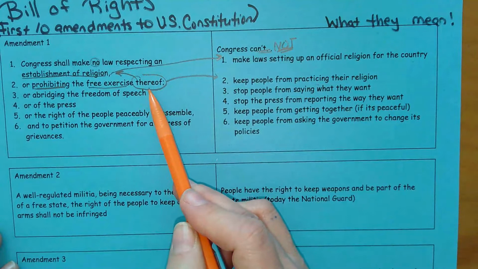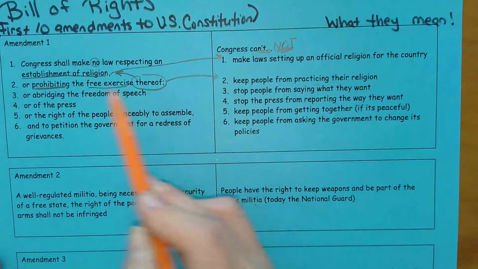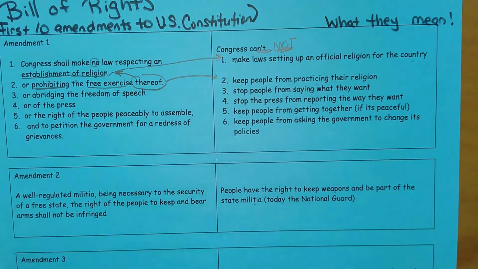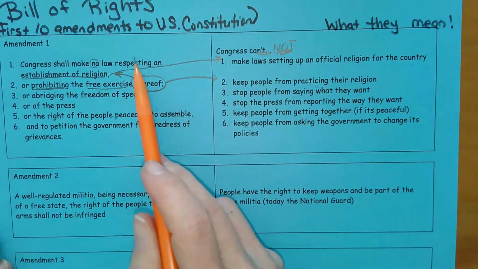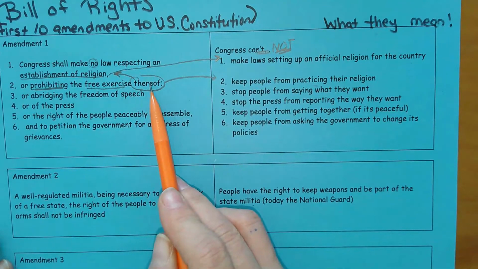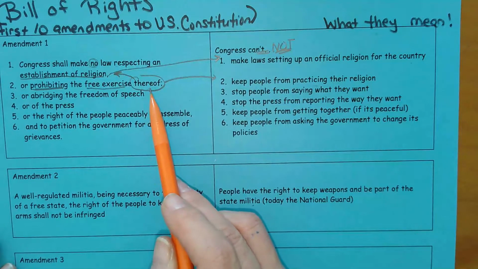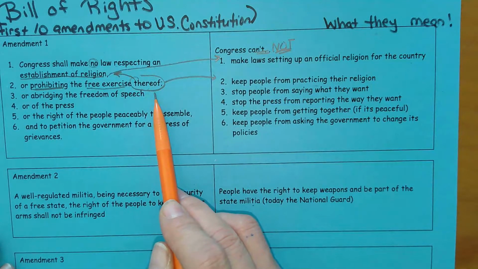So those two are both about religion, what you believe about God, the importance of life, how you worship, what happens after we die, how the world came into being, why we are here. All of those are very important parts of different religions, and according to the First Amendment in the United States Constitution, the very first thing it says is that the United States government cannot take those rights away from United States citizens.